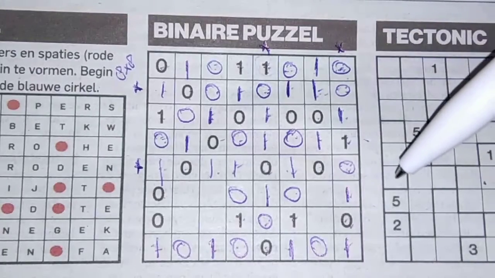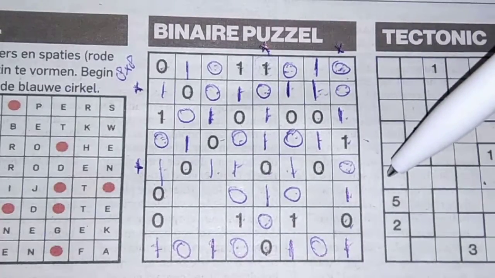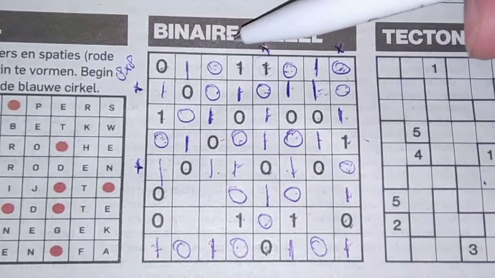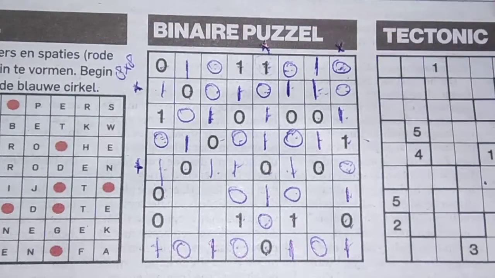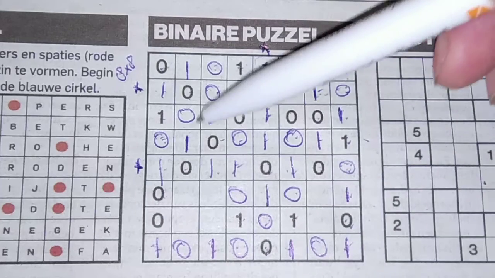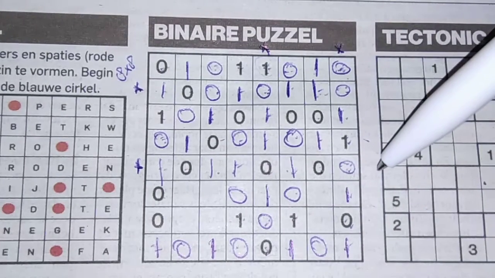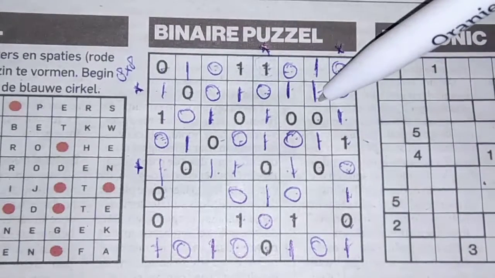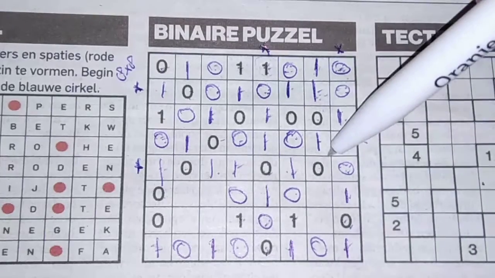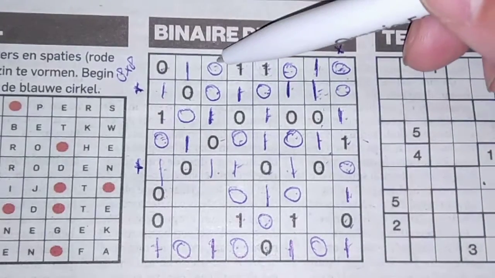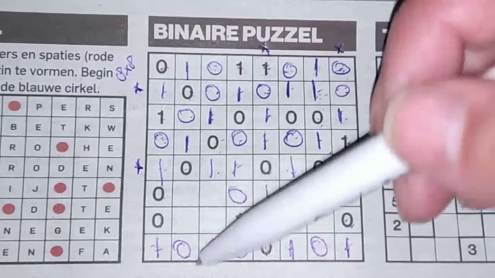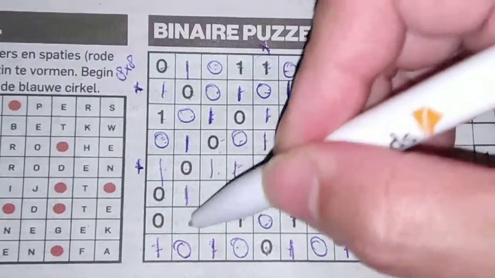Can I continue? No. I need to compare again. Strange. A lot of compares. Alright. We need to compare. But 1100. No. 1, 2, 3. 1, 2, 3. 1, 2. Oh no, here 1, 2, 3, 4. 4 O's. The rest are ones, of course.